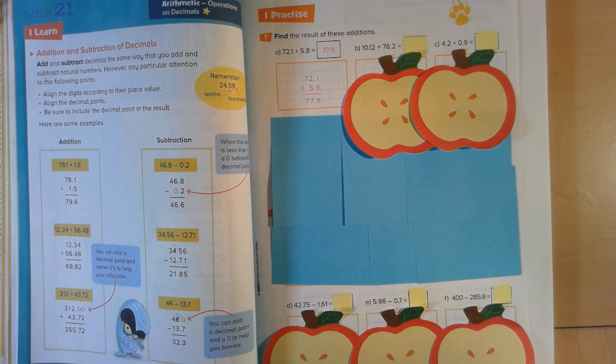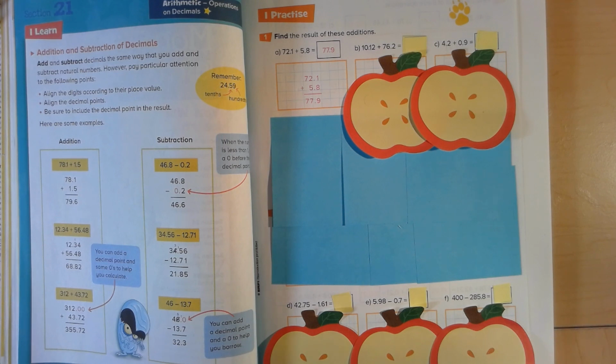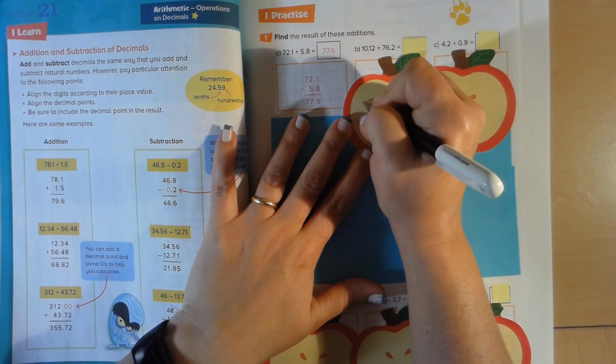Now what's tricky about the next one is that 10 and 12 hundredths, you're going to add 76 and 2 tenths. So you need to add a number that has a hundredths position to a number that only has a tenths position. So you have to really line up your decimal points and then put in the 0 where it needs to be. So let's check this out.